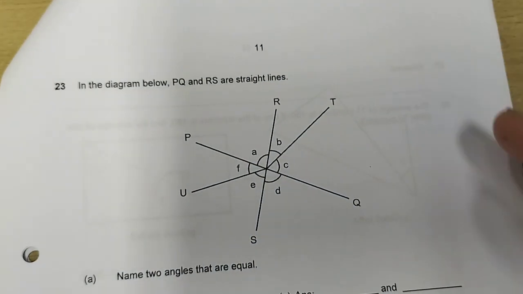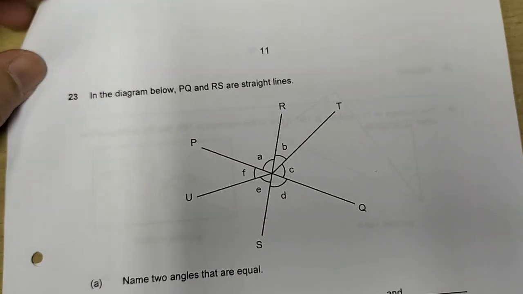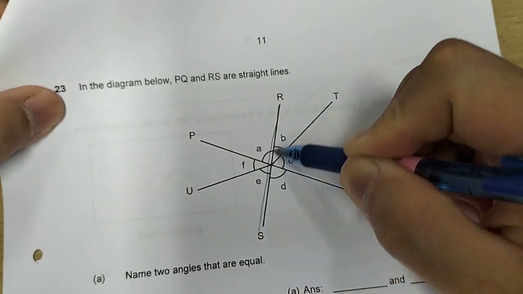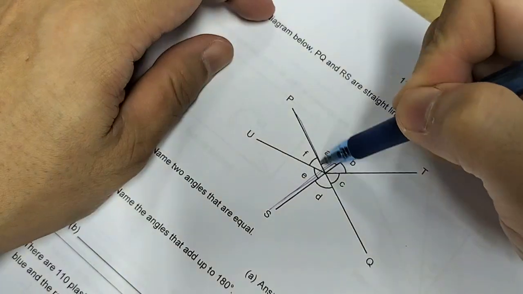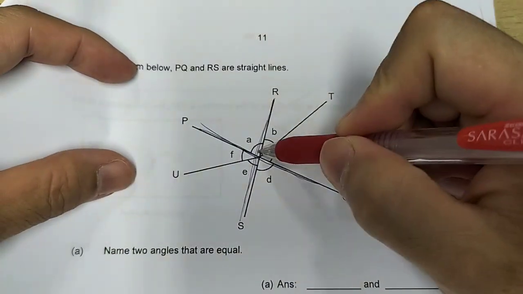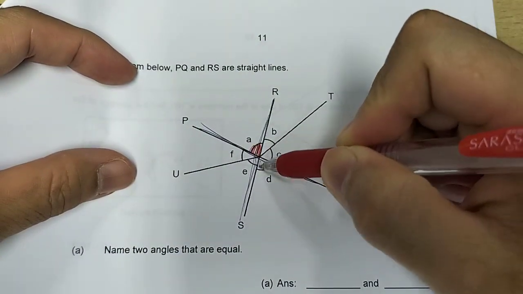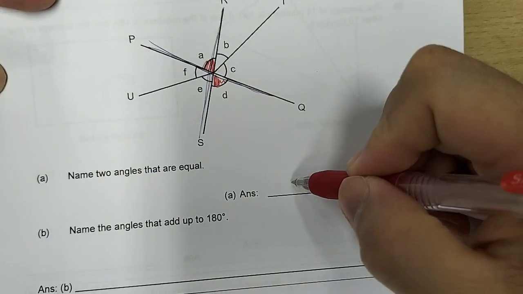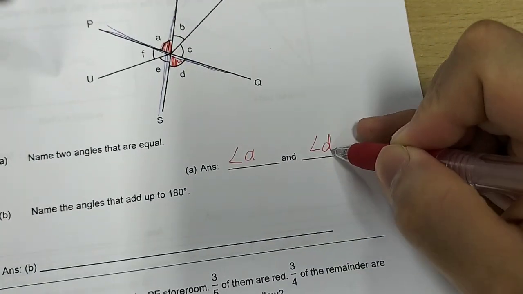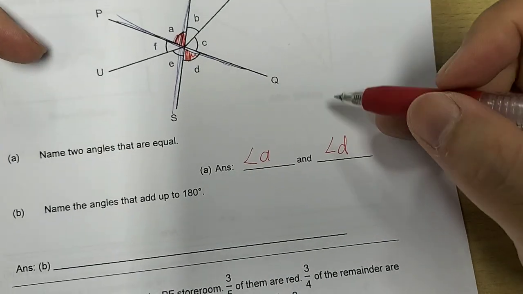Next one, question 23. In the diagram below, PQ and RS are straight lines. Name the two angles that are equal. If this is a straight line and this is a straight line, then vertically opposite angles must be equal. So angle A and angle D, right? Angle A, don't forget the symbol. Angle D, they are equal.